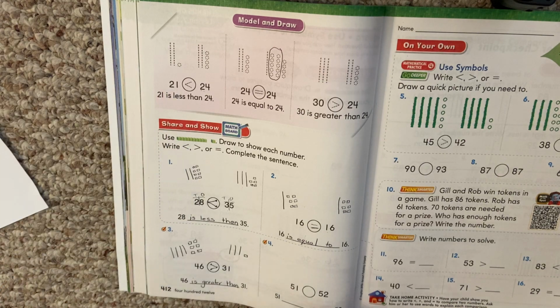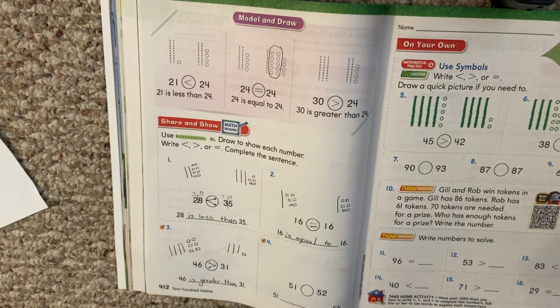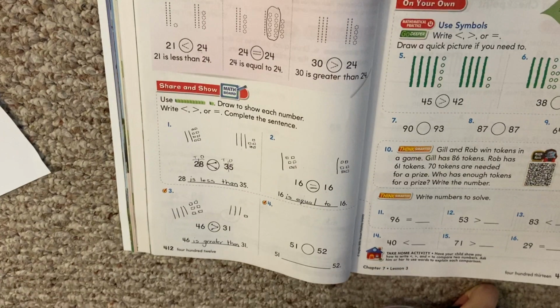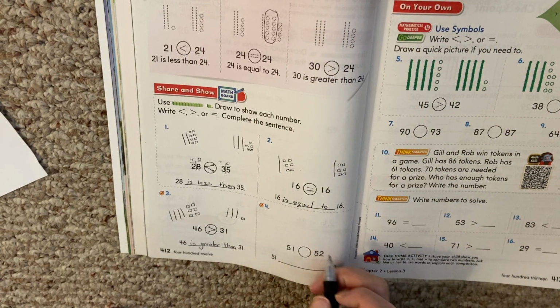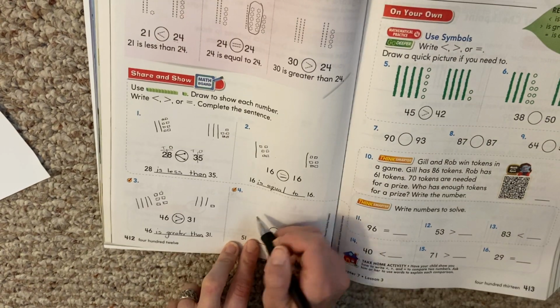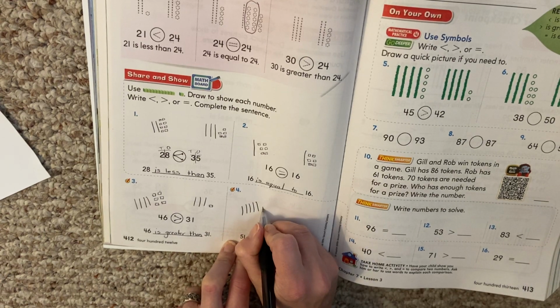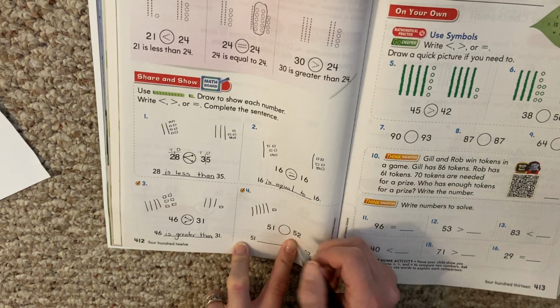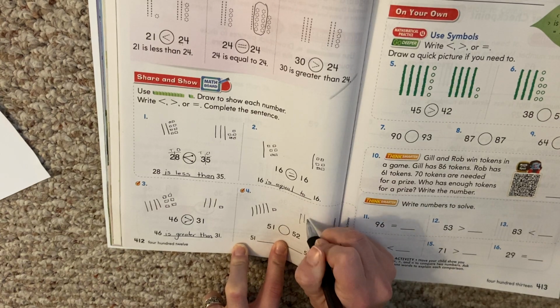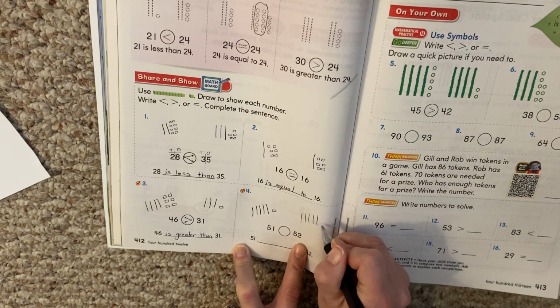All right, if you're hitting play, that means you are ready to check your work. Let me put this up a little. Okay, 51 and 52. You should have drawn that out. 5 tens, 1 one. 52. 5 tens, 2 ones.